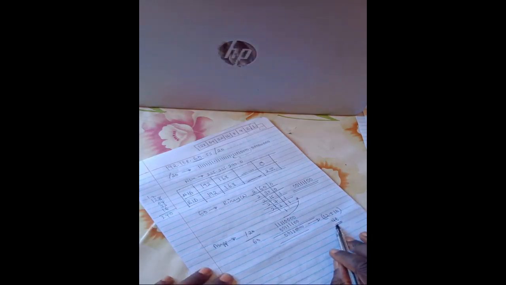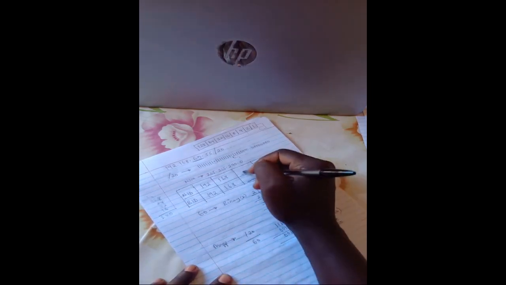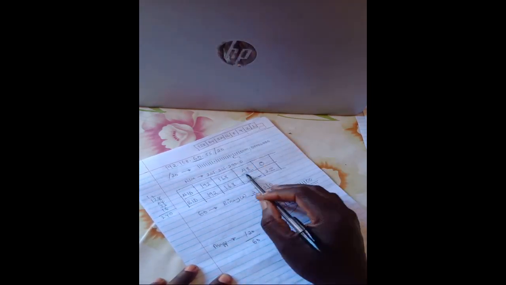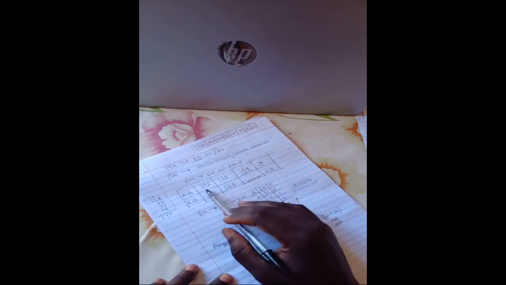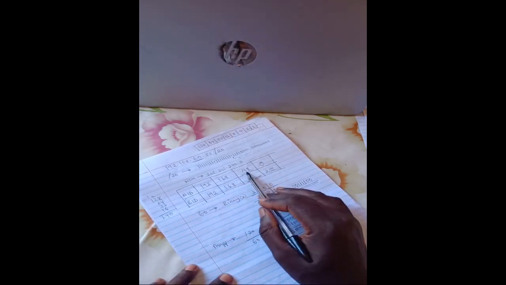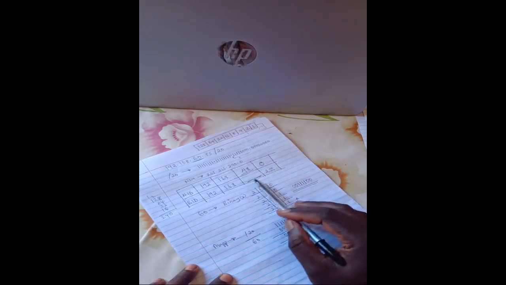So this 48, which we have gotten after mapping this, is the value for the missing value that we have here. So our network ID is now complete with 192.168.48.0.